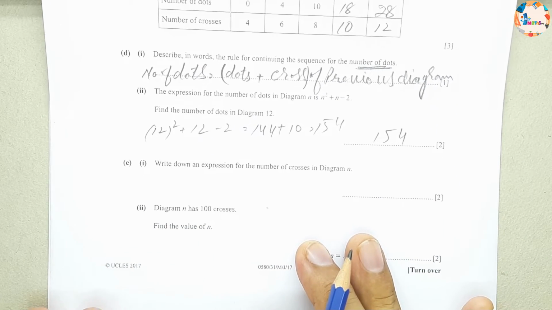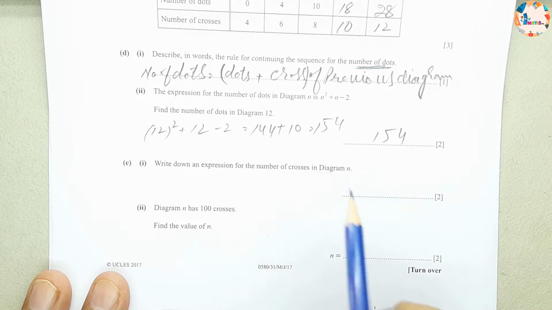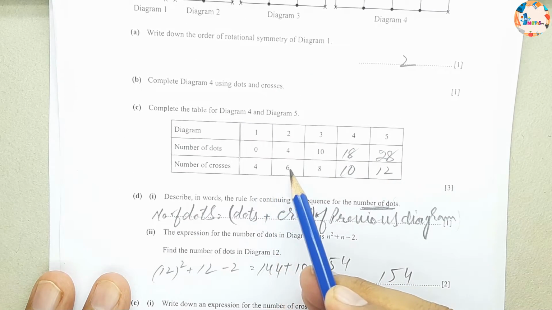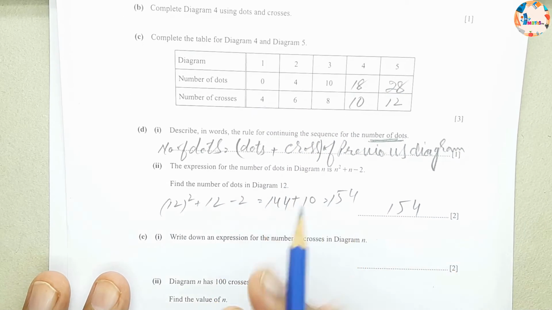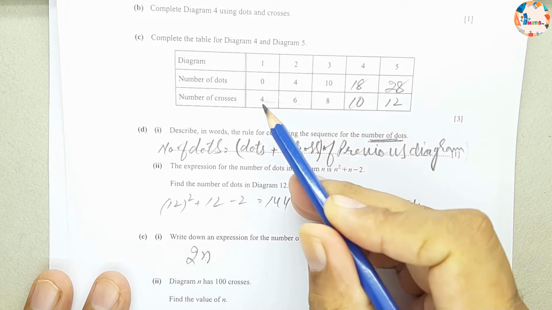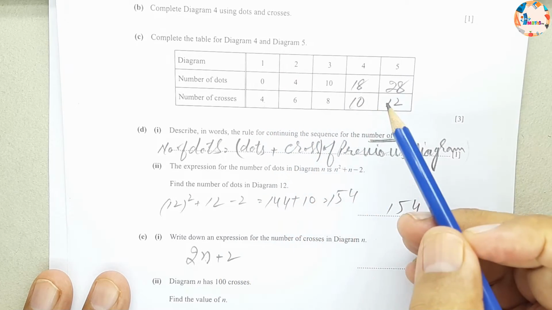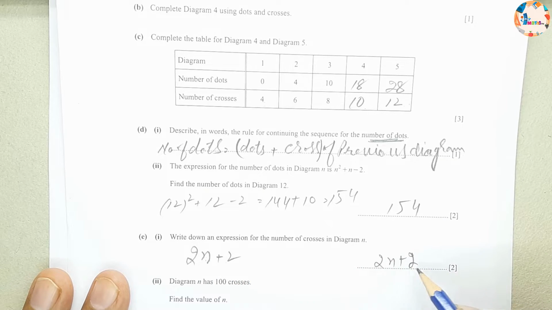And then E1: write down an expression for the number of crosses in diagram n. We can check from here that the difference is 2, so we can write 2n. If we replace n with 1, we will get 2, but we need 4, so we'll add 2. Now we can check for n equal to 5: 2 into 5 will be 10, 10 plus 2 will be 12. So this formula is working. So we'll write 2n plus 2.